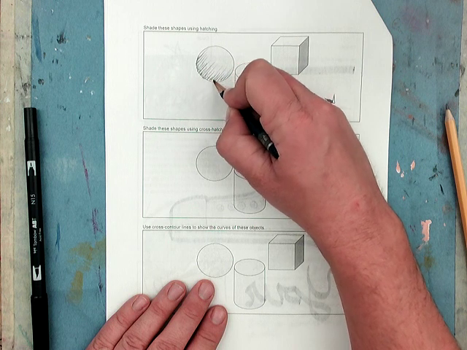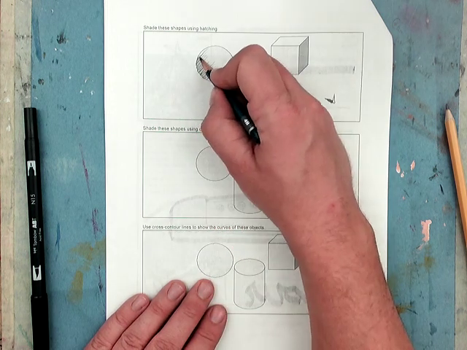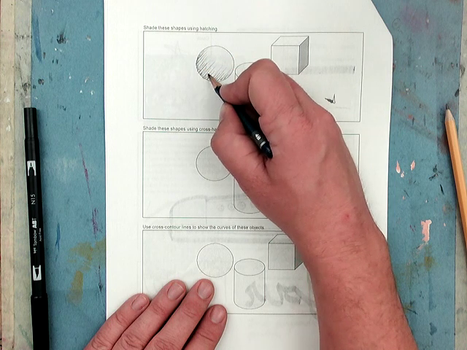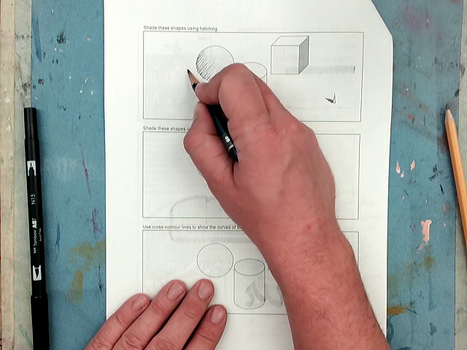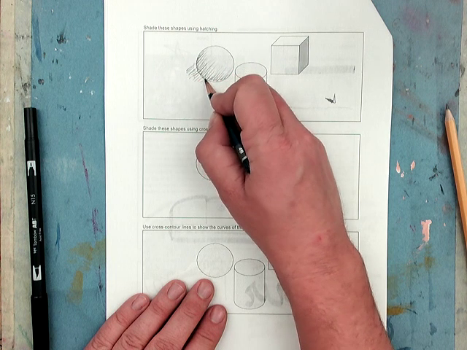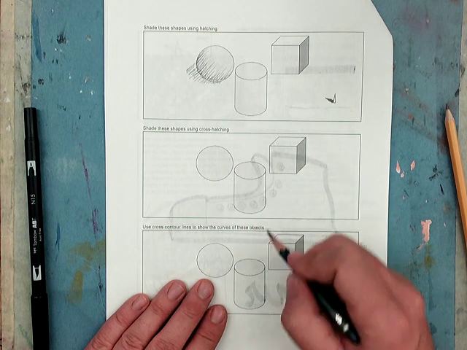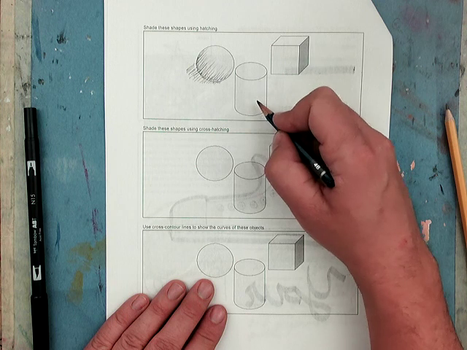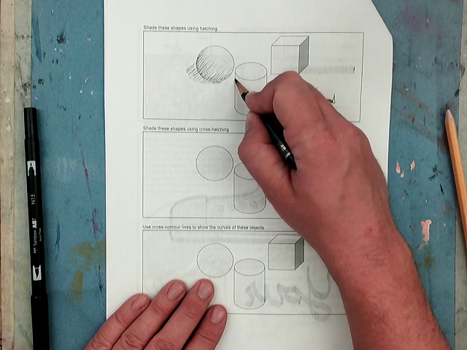We'll get it really tight and dark here. Okay, so real simple. I don't need to do too much. If I want to, I can add some hatching for a cast shadow. All right. So same idea with the cylinder. It's going to be lighter on the right side, and it's going to be shaded with the gradient.